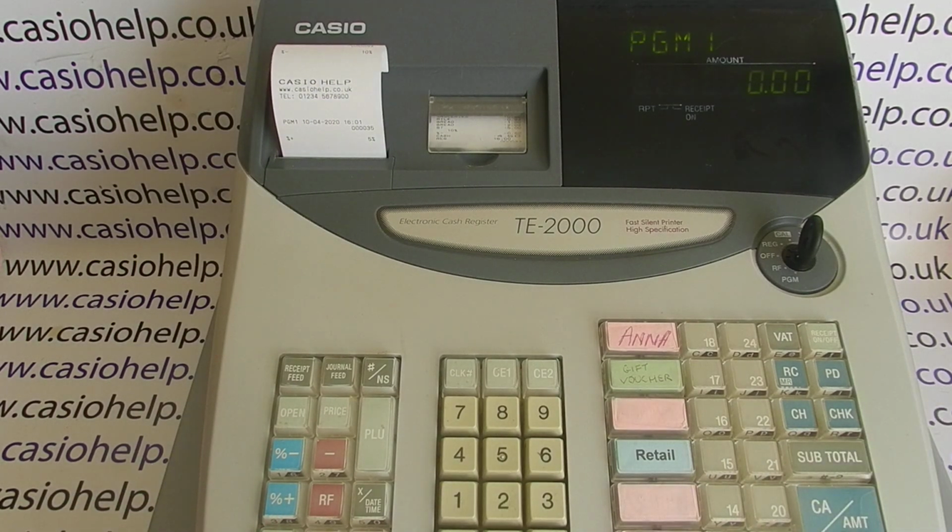The other thing to be aware of, if you've got tax set up on the machine, is that there's a tax implication for putting a discount on, so you need to apply a tax rate to the appropriate buttons. We'll do that now actually.